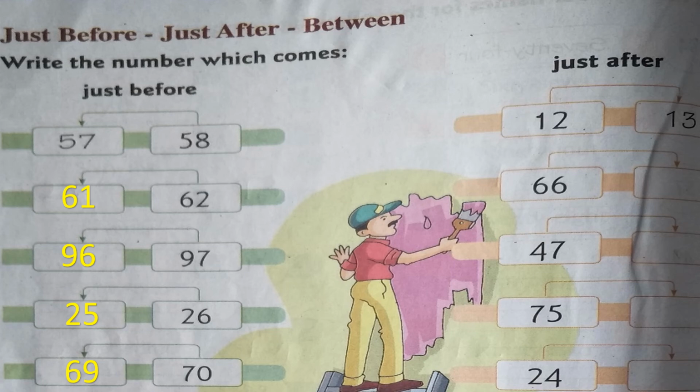Okay. So now tell me the number that comes after 66. It is, yes, 67. Now tell me the number that comes after 47. It is 48. Number that comes after 75 is 76. Very good. Number that comes after 24 will be, yes, 25. Did you complete?